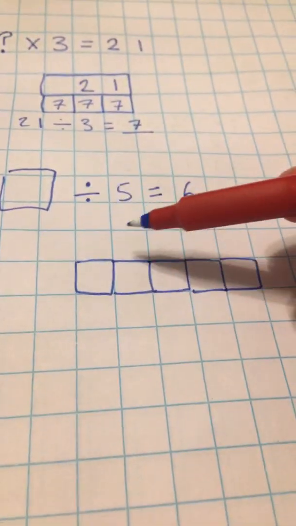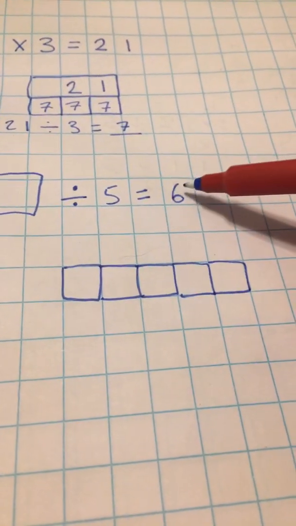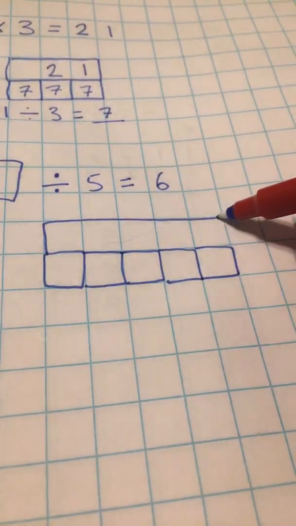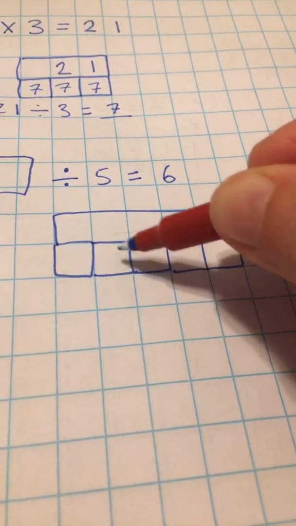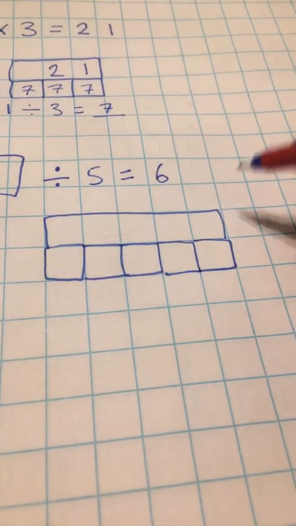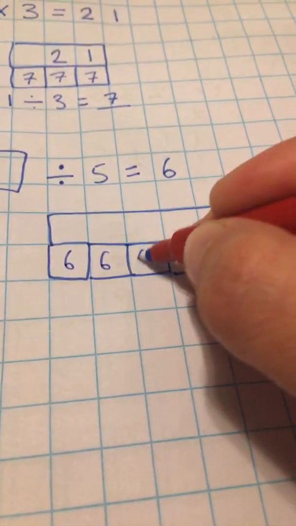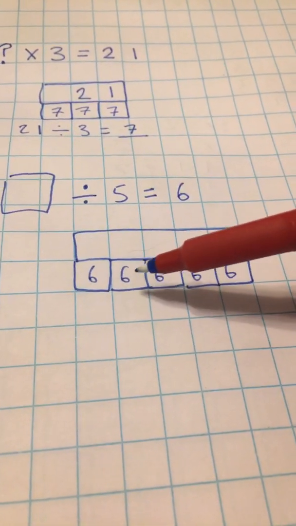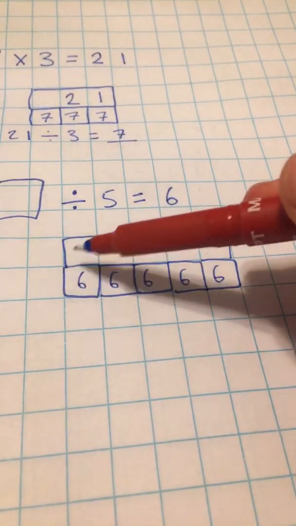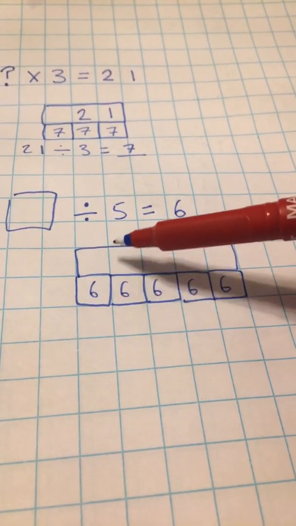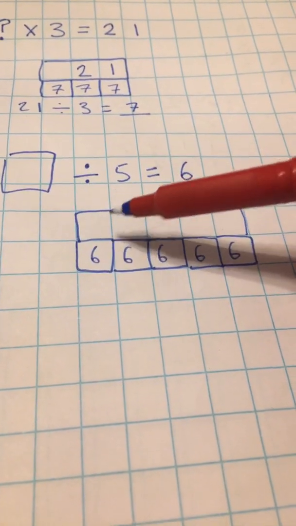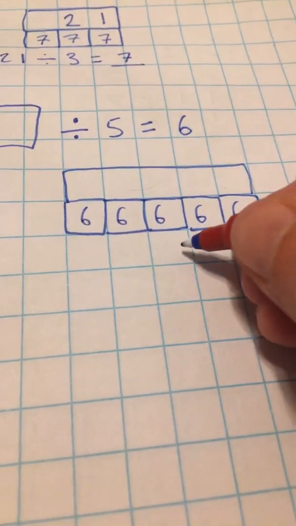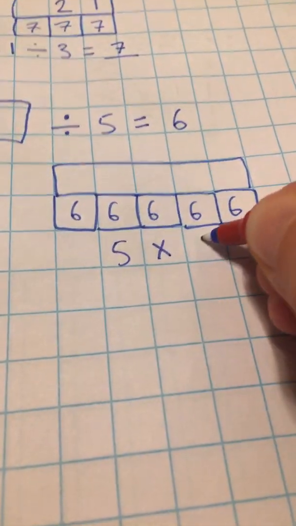So whatever this number is, it's been split into 5, and that has made 6. So when this mystery number is split into 5 equal sizes, we get 6. So when we have this number split into 5, we get 6 each. Okay, so we can see that actually we can use the inverse, the opposite of division, to work this out, because really what we've got is 1, 2, 3, 4, 5 6s. We've got 5 lots of 6.